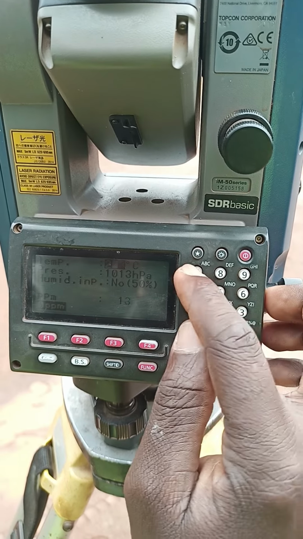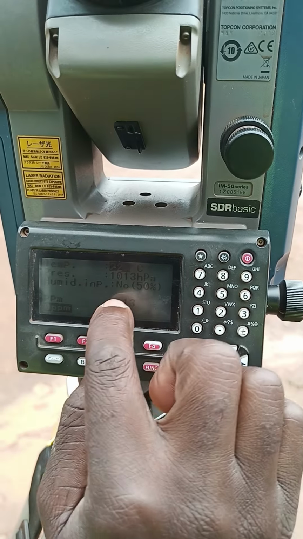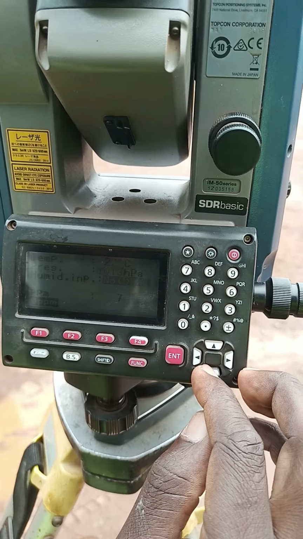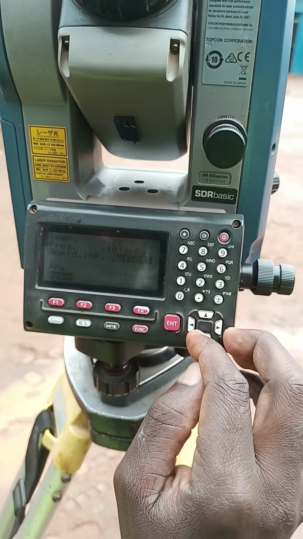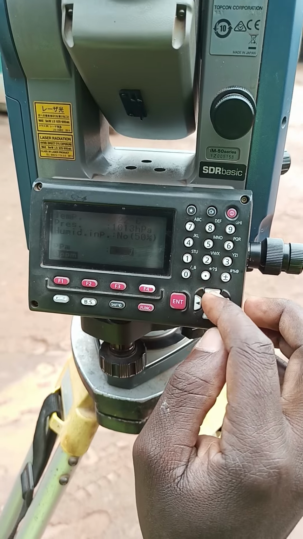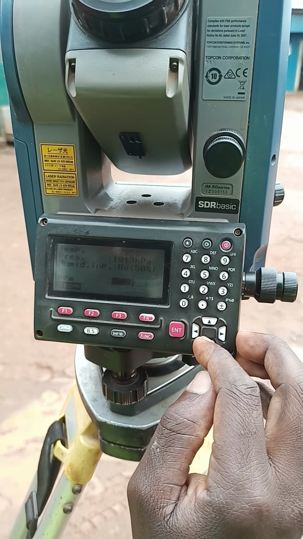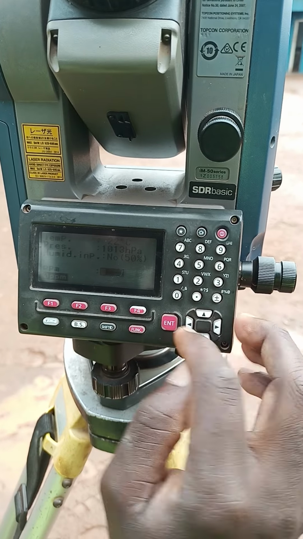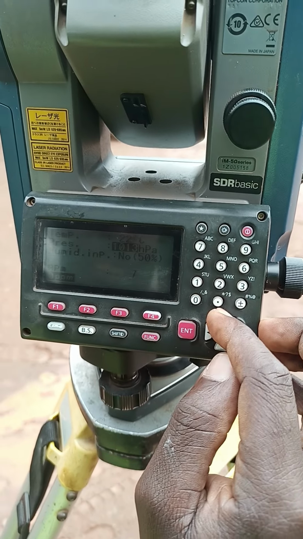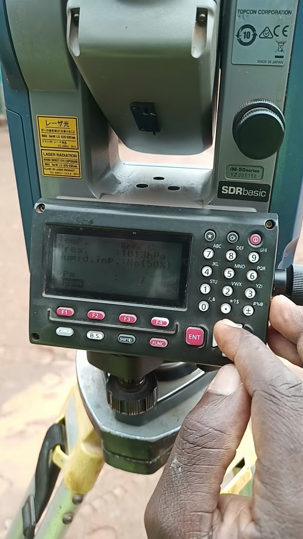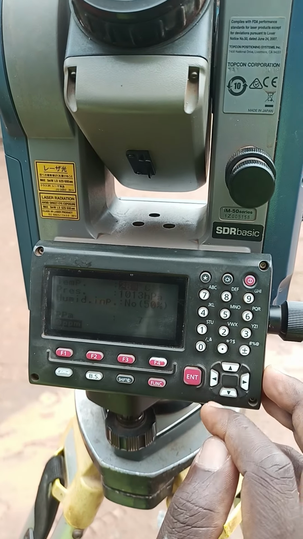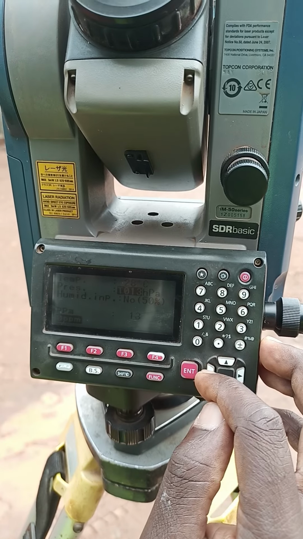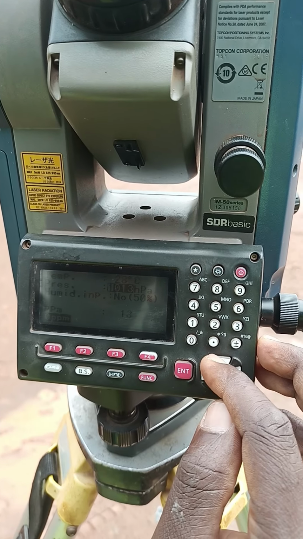You see when you go down, the humidity. No humidity, ppm is the one which changes. The ppm changes at 28 degrees centigrade. Enter. The ppm changes to 13 when you put 28.